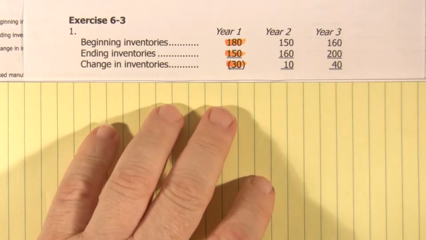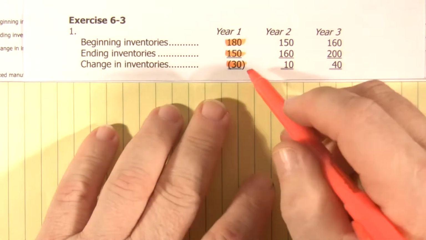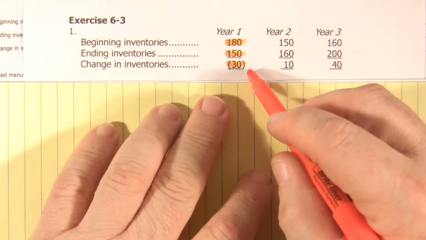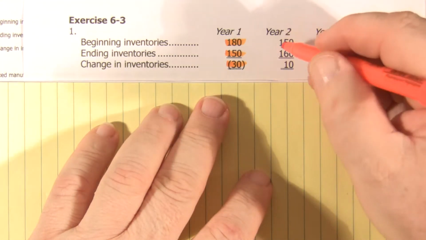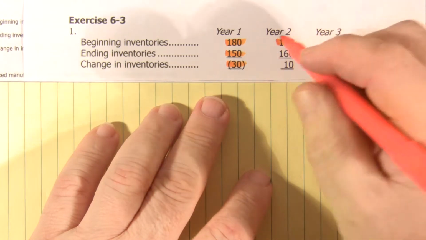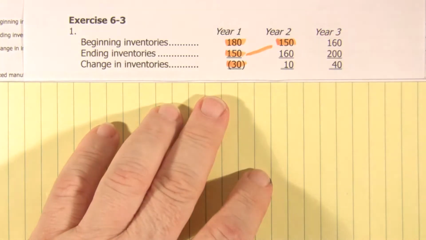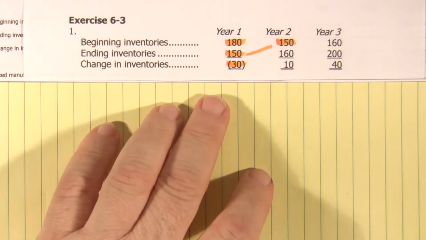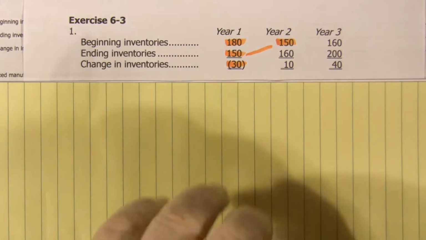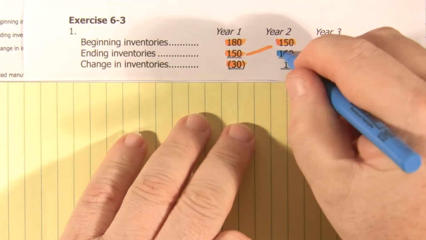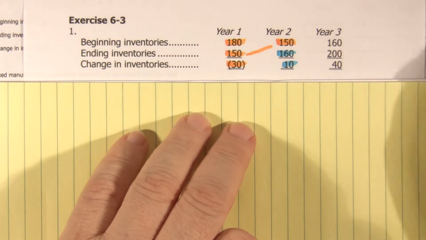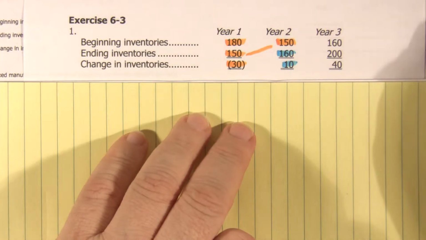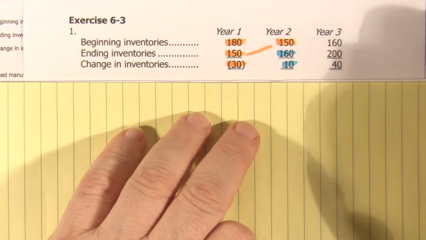Each unit that was sold, because in this case we sold more than we made, carried some costs from a prior year. Our beginning inventory for year 2 was 150, the ending inventory from year 1. At the end of the year, our ending inventory was 160, so our inventory went up by 10 units. So that means we stored some cost in the form of fixed manufacturing overhead.